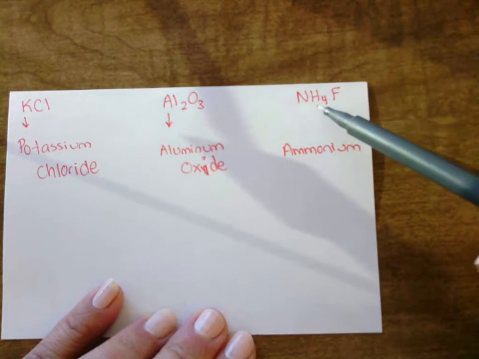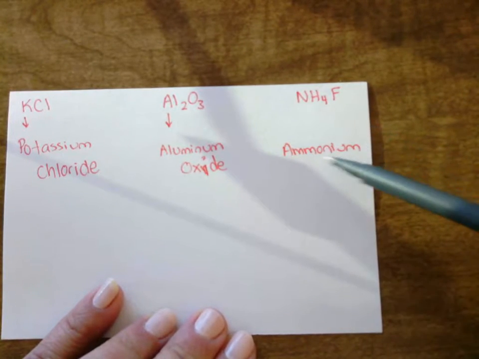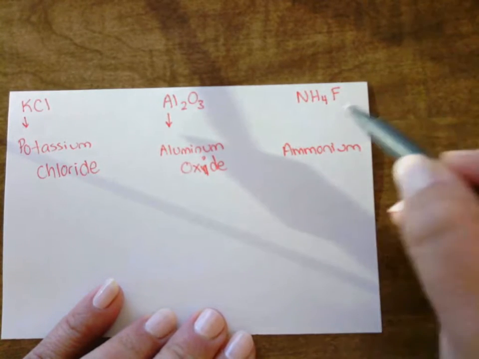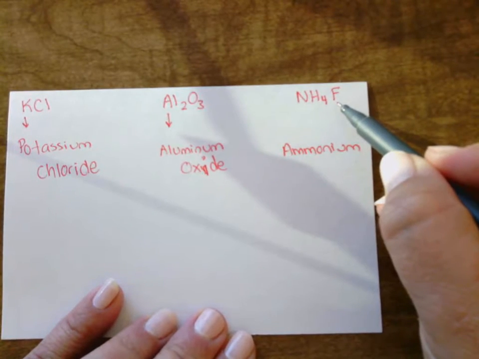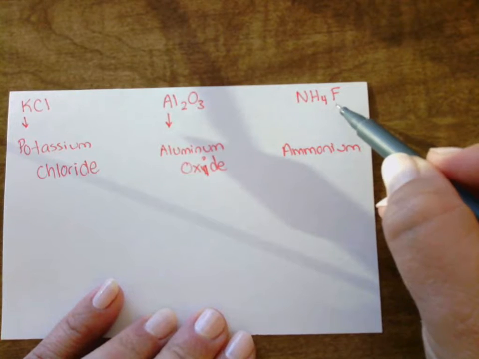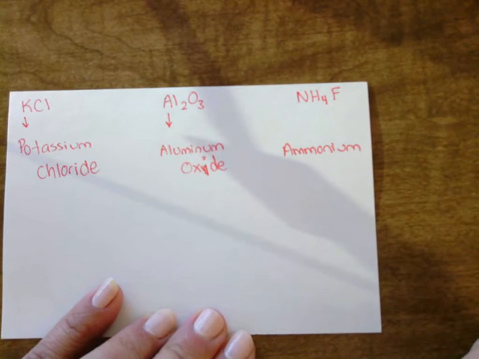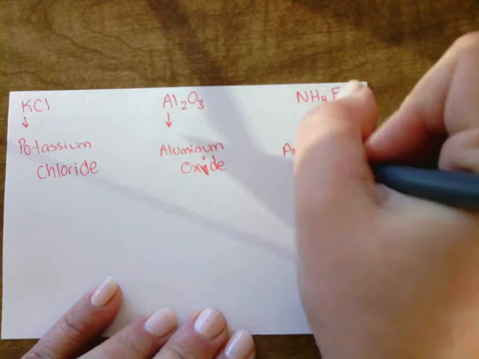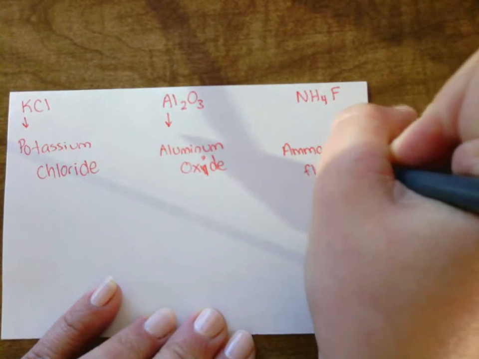So in this case, ammonium is my cation, so I'm going to list it first. And then I have a single F atom as my anion. So F is fluorine, but because it's the anion, I'm going to shorten it and add "ide" to the end, so it becomes ammonium fluoride.